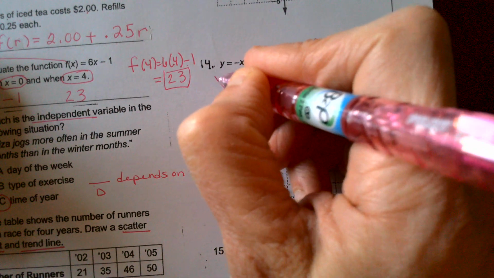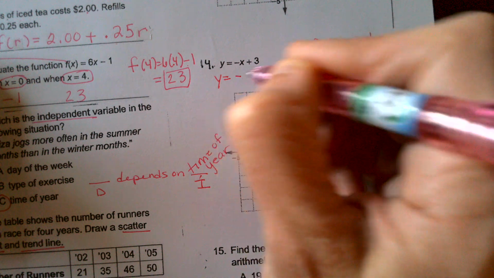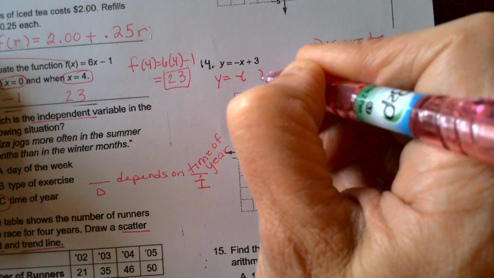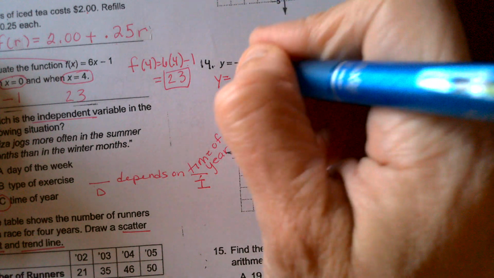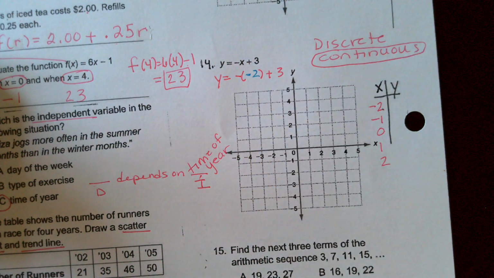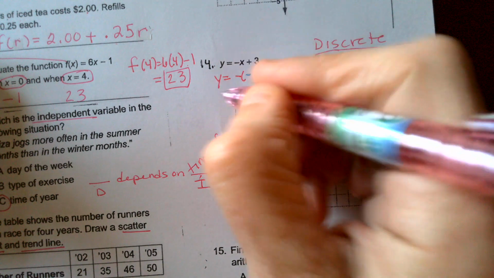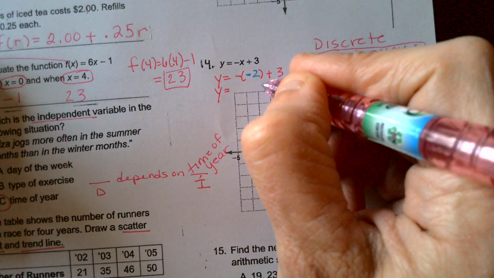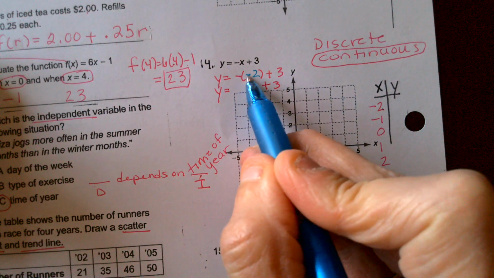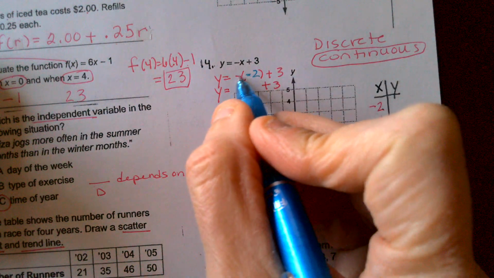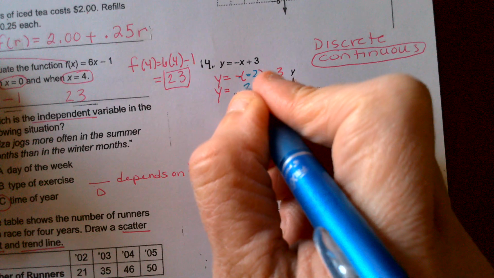And we're going to substitute them in. Y equals negative something plus 3. So I'm just going to put in the -2 again. Okay, so -2, those multiplied together, they become a +2.